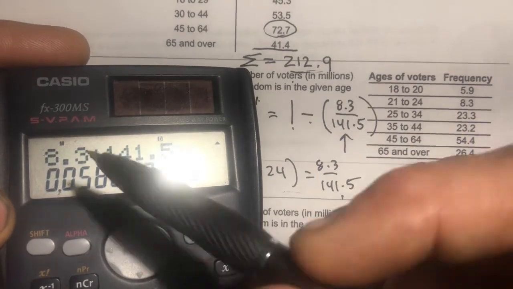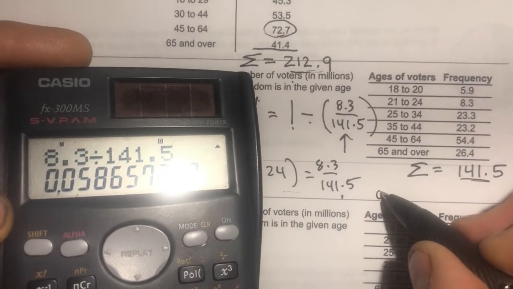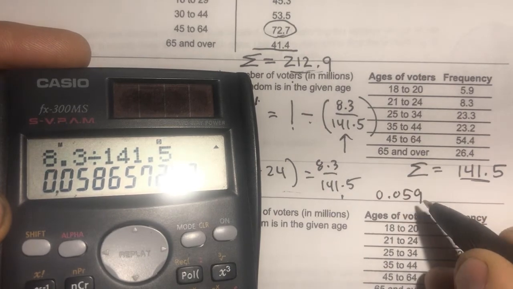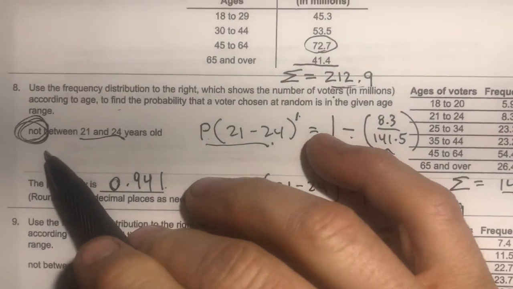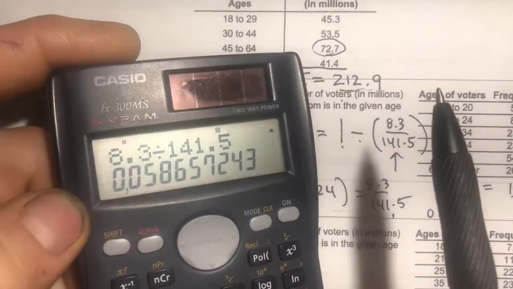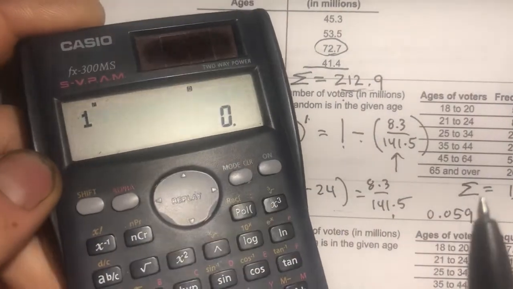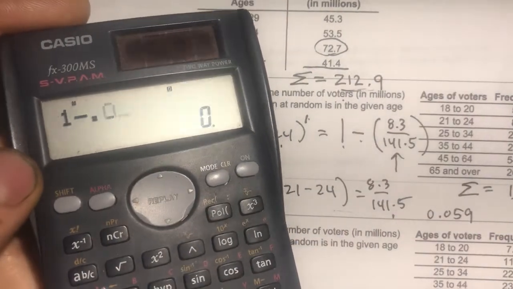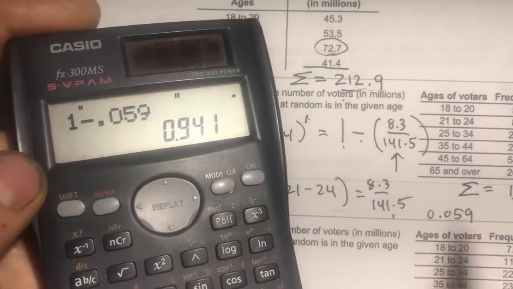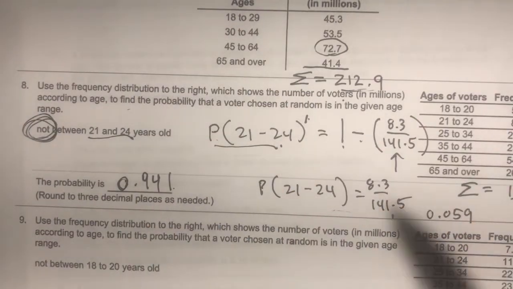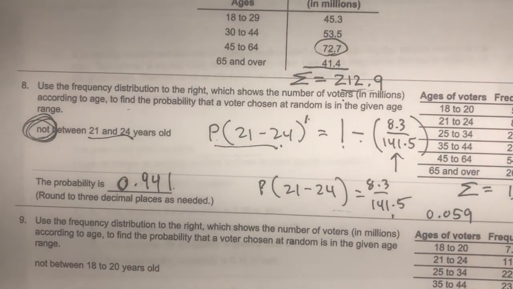The 6 makes the 8 go up. All right, so the probability that they're not would be 1 minus that. So if I do 1 minus, I get the 0.941. Okay, so you can do it two different ways if you'd like.